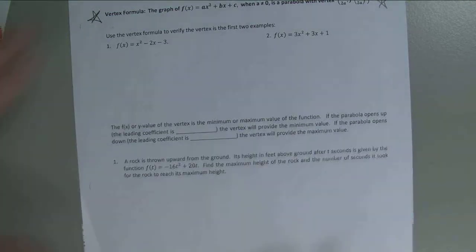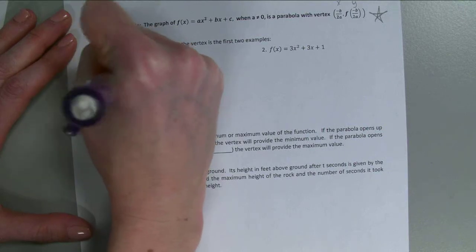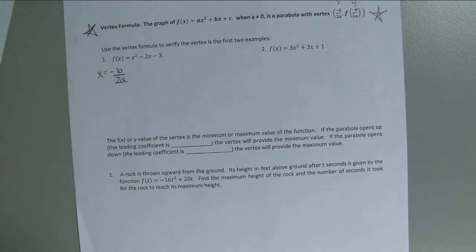So let's use this formula. In order to find x, guys, x is just negative b over 2a. And you're like, oh great, another formula to remember. No. Realize that's just the quadratic formula without the plus or minus square root, right? It's negative b plus or minus square root, blah, blah, blah, over 2a. So that's just the quadratic formula, just without that plus or minus square root part on the back, okay?